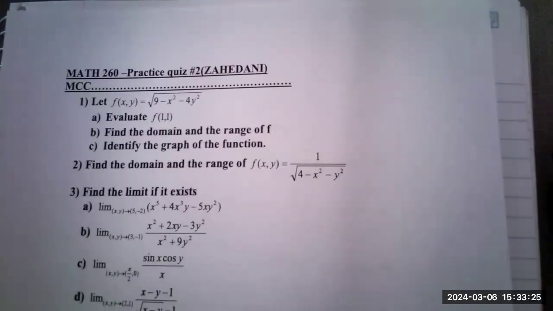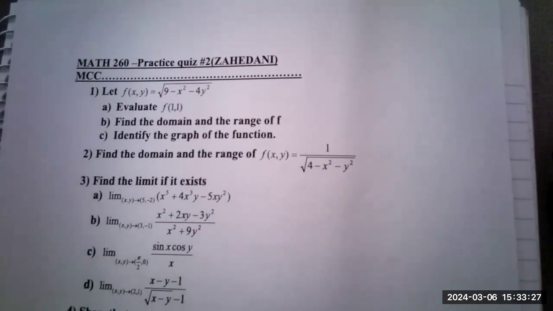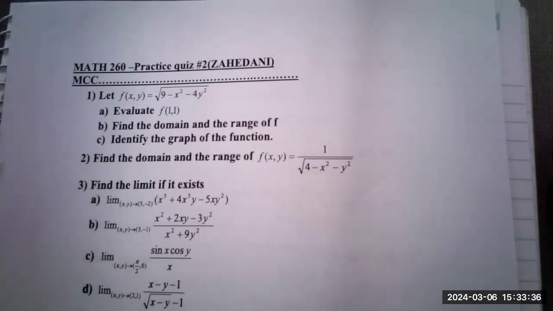So this is the one that I'm going to explain, the one that we posted, practice quiz number 2. As you can see, the concepts are going to be just the definition of a function, domain, range. We give you one question on this one.